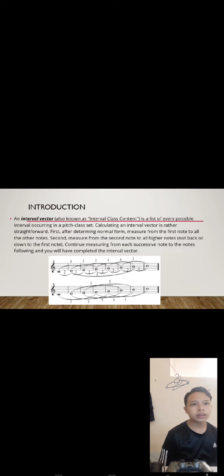Introduction. An interval vector, also known as interval class content, is a list of every possible interval occurring in a pitch class set. Calculating an interval vector is rather straightforward. First, after determining normal form, measure from the first node to all the other nodes. Second, measure from the second node to all higher nodes, not back or down to the first node. Continue measuring from each successive node to the nodes following and you will have completed the interval vector.